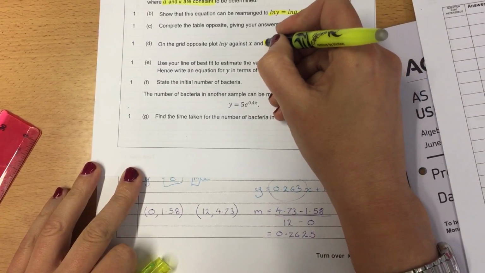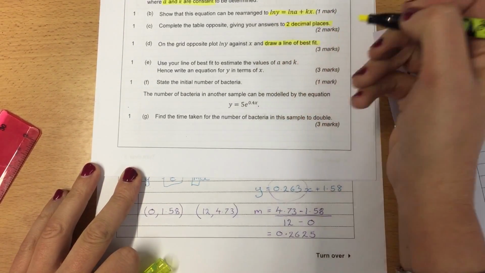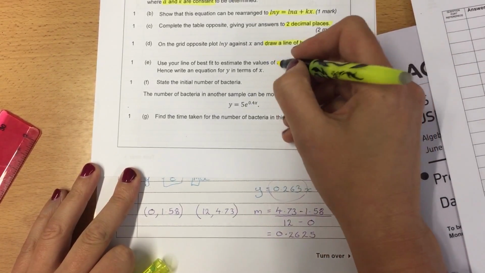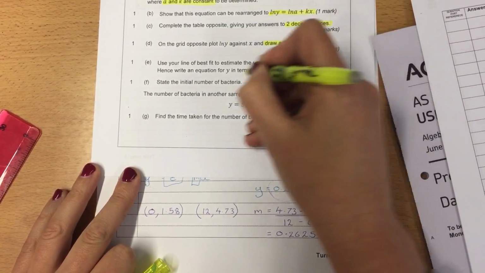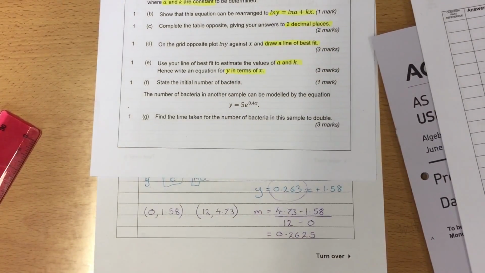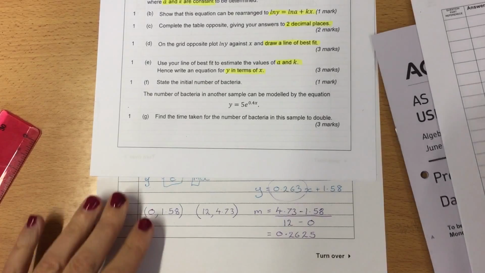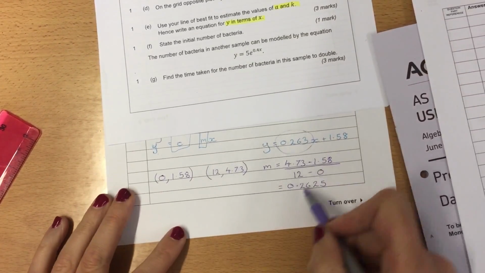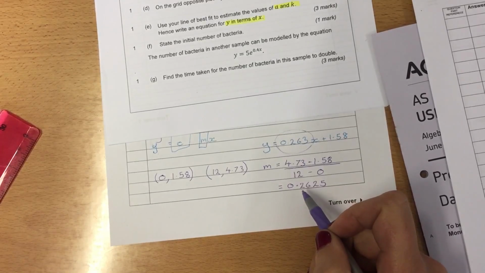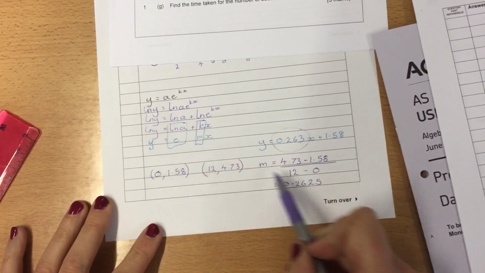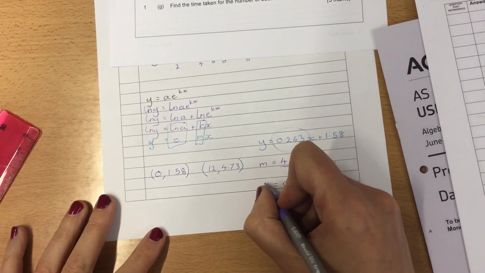So we plotted it, we've drawn a line of best fit, and now we use our line of best fit to estimate values for this and an equation y in terms of x. We've just worked out what k is, because k is our gradient.